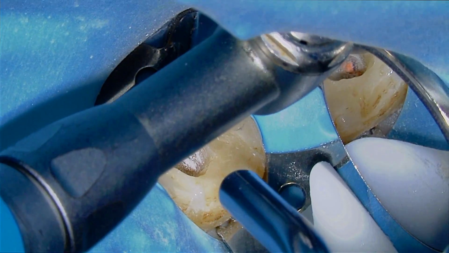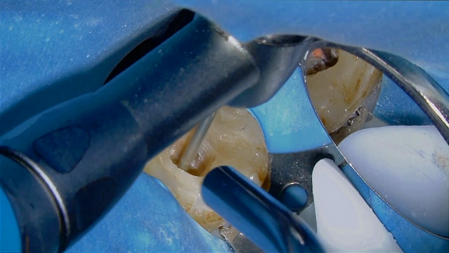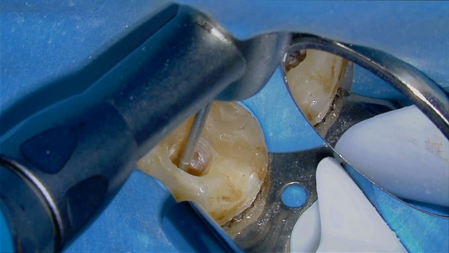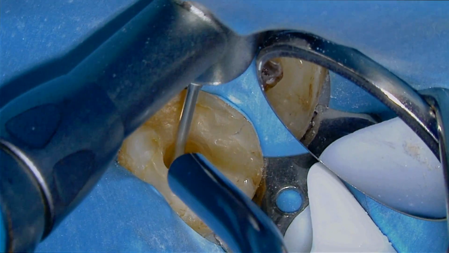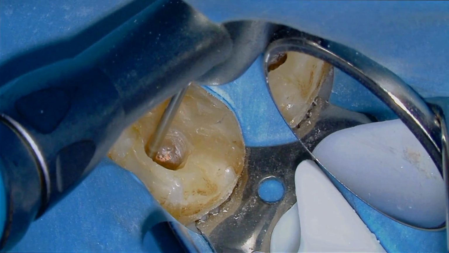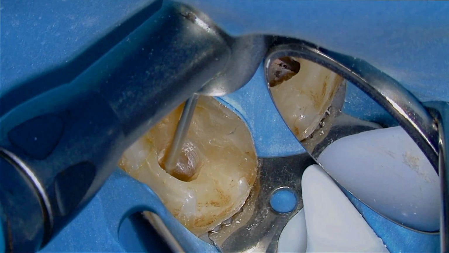So we're going to get into the orifices a bit. I know that the diameter of this round burr is 1 millimeter. So I'm not too concerned just in the top millimeter of my orifice, because I know that the Wave 1 Gold medium that I use is a 1.13 diameter. So I'm safe with that. And at the same time, I'm going to trough buccal to lingual, looking for that middle mesial canal.